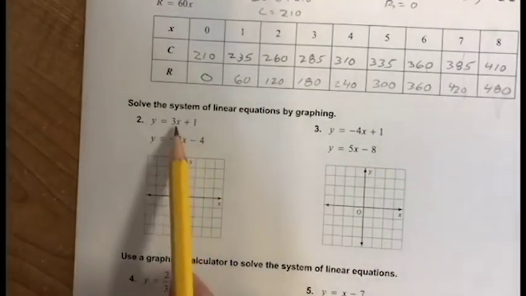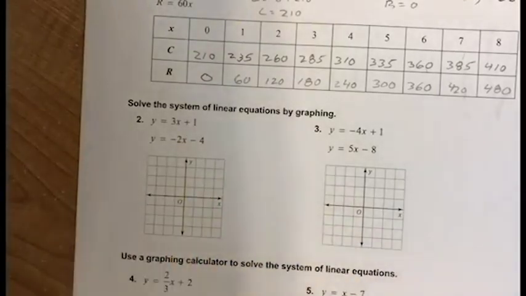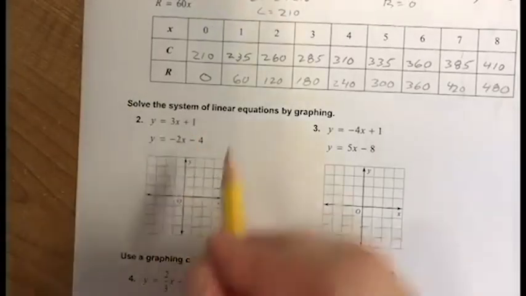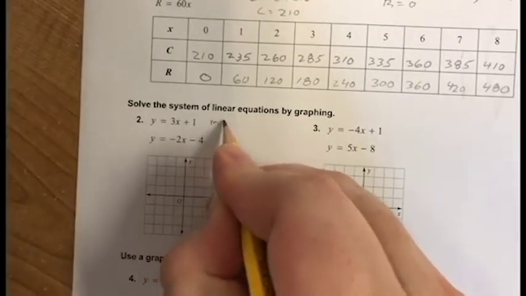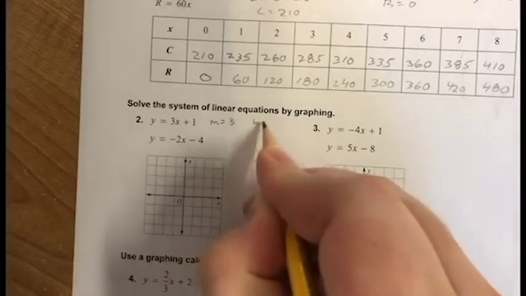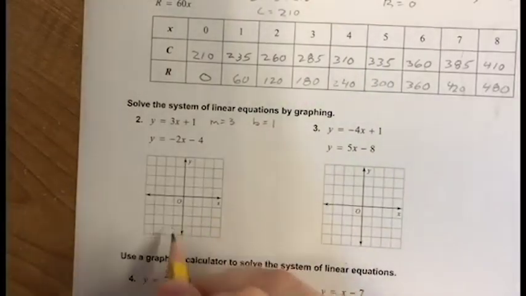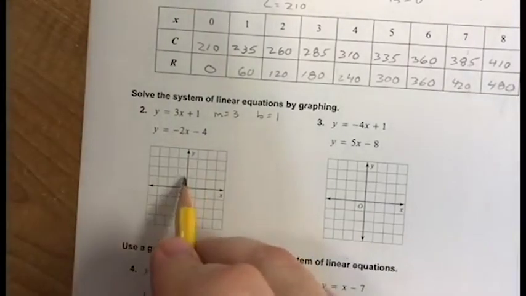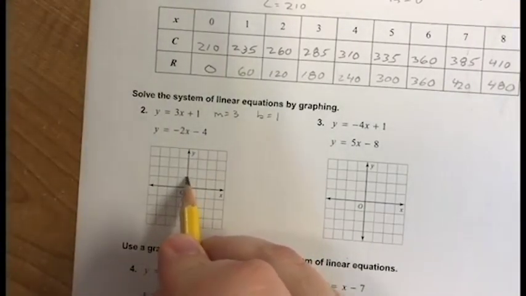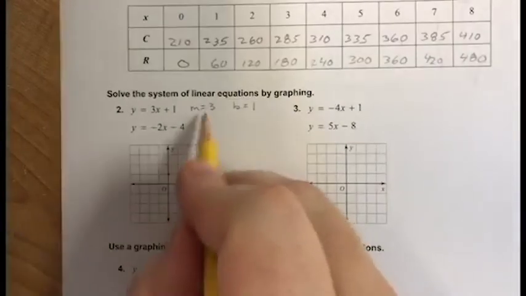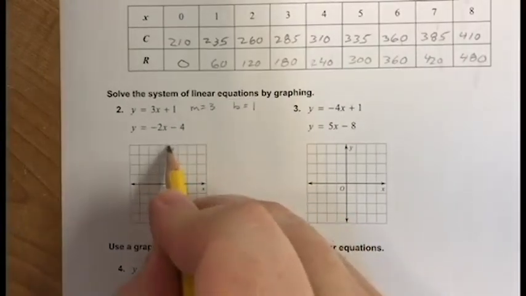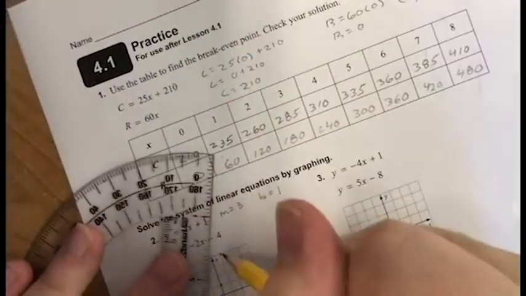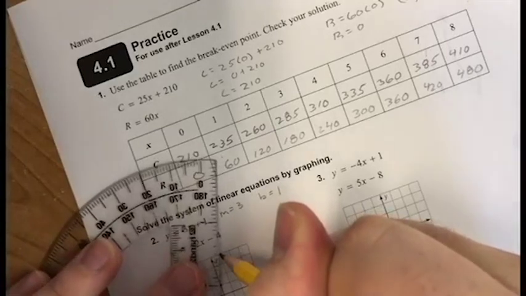In this particular one, I have my slope-intercept form all beautifully laid out. So right off the bat, I know my slope happens to be 3 and my y-intercept happens to be 1. I'm going to label this out here. This is my intercept, and then the slope is plus 3, which means I'm going to go up 3 and to the right 1. There is my first point and second point, and now I just draw my line.